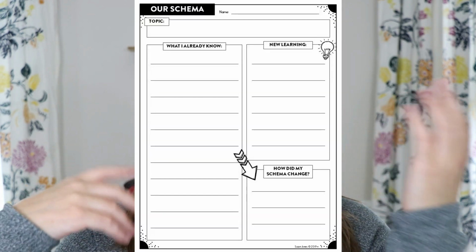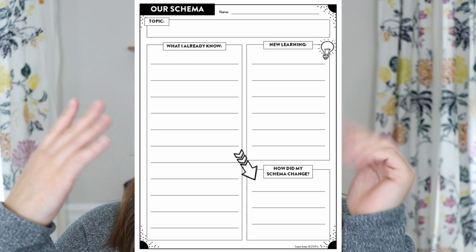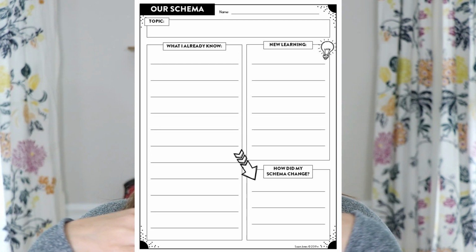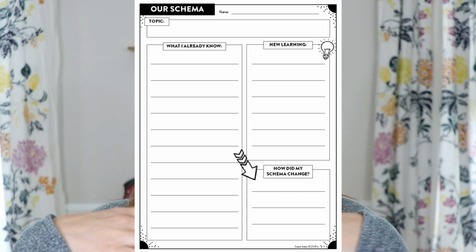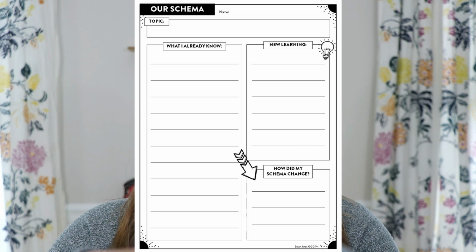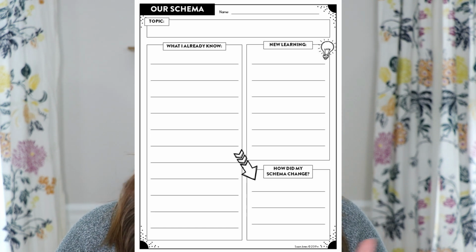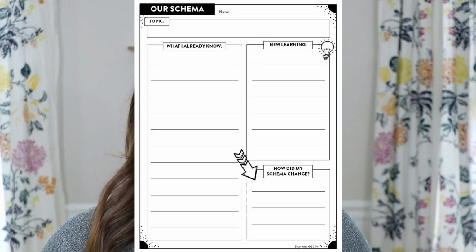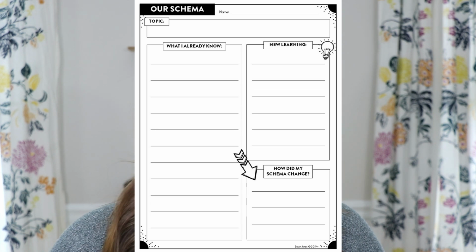As you can see, this is just a simple recording sheet where they have their name and the topic that they can write. Again, you could either send this home and have students read any nonfiction book to complete this, or if you were going to record a lesson, you could record yourself reading a nonfiction book and have them complete this as well.